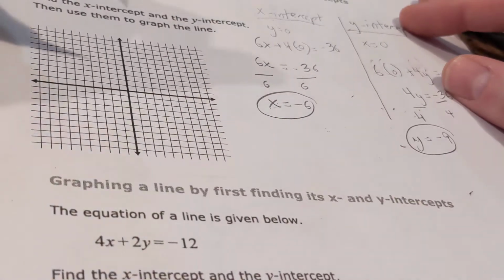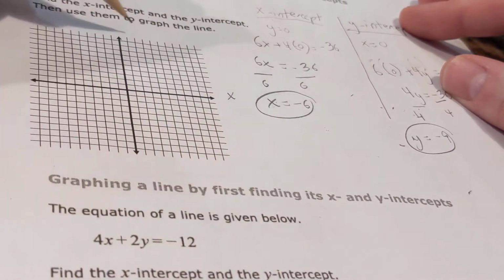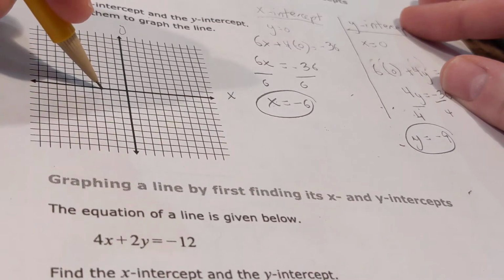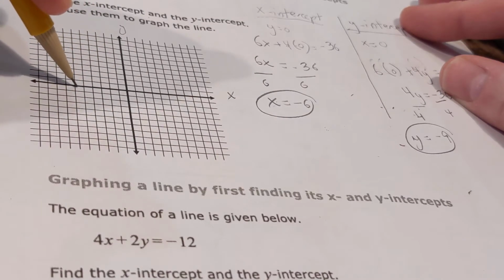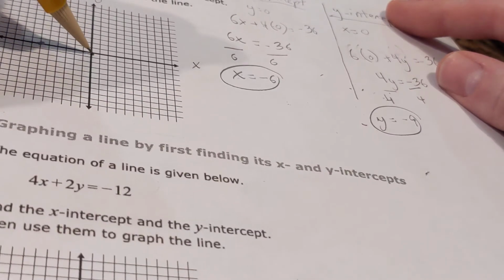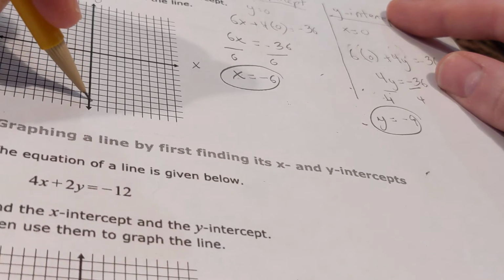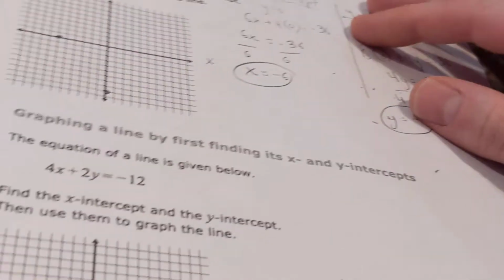Let's see what that looks like. On the x-axis, negative 1, negative 2, negative 3, negative 4, negative 5, negative 6. So the x-intercept is right there. The y-intercept is down at negative 9: 1, 2, 3, 4, 5, 6, 7, 8, 9, all negative. So we have both of our intercepts.